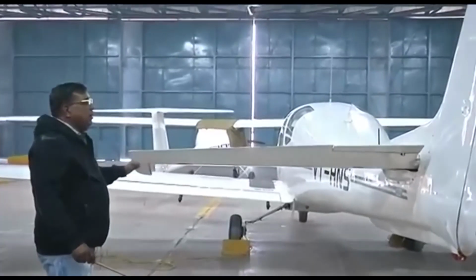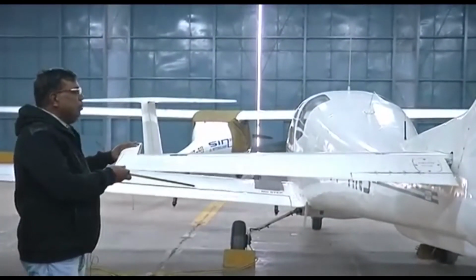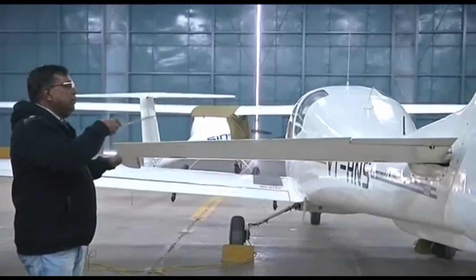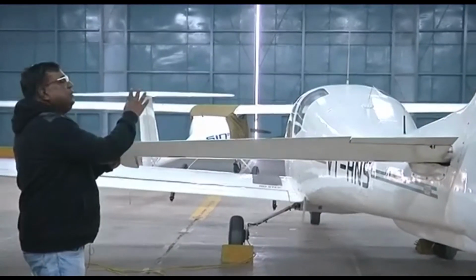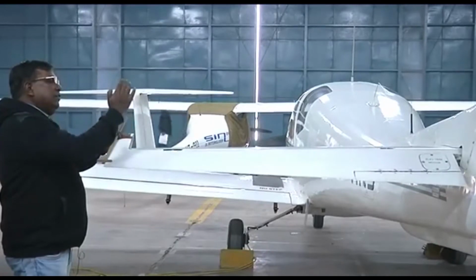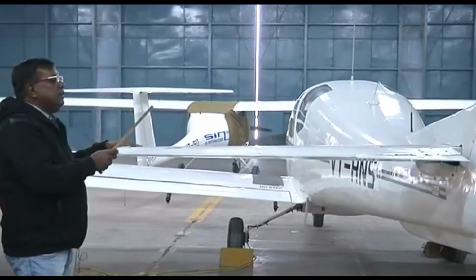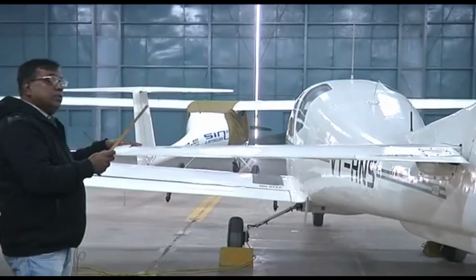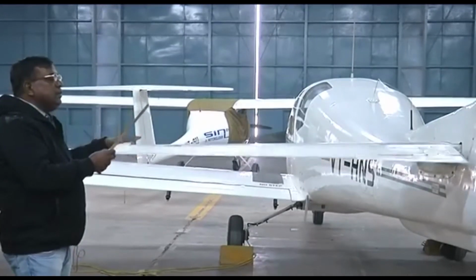And as in the longitudinal case, the elevator was giving longitudinal control, that is when I was pulling the elevator up, the airplane also would pitch up, and when I was putting the elevator down, the aircraft would also pitch down. So, we are discussing this in terms of longitudinal control, and this is the elevator control.